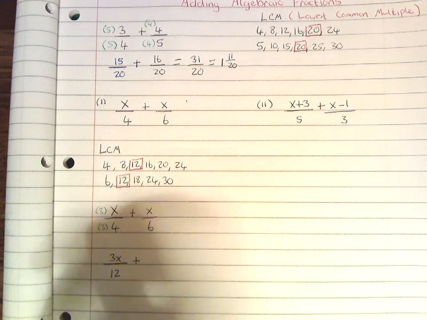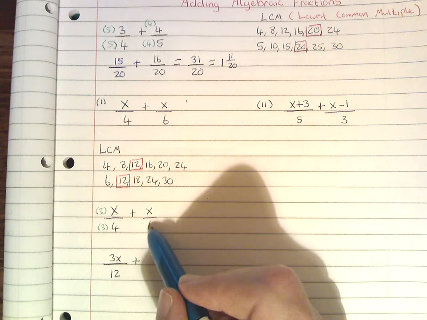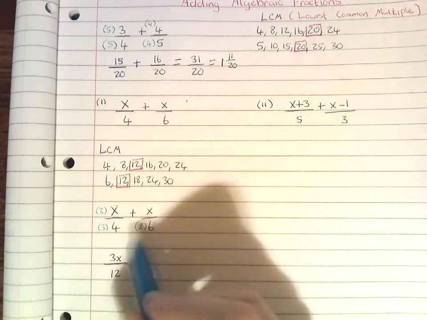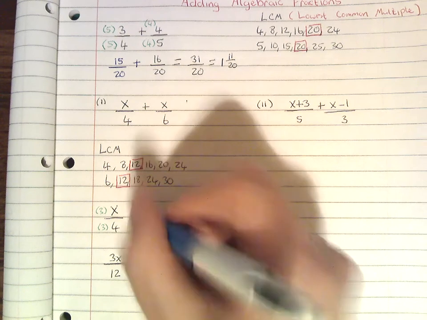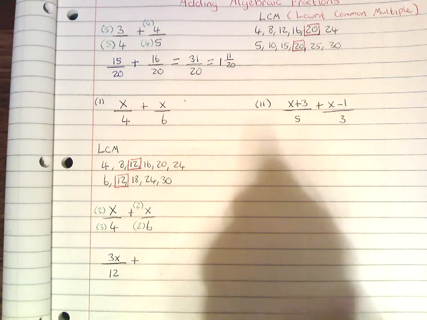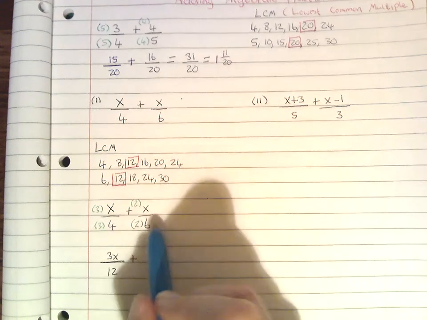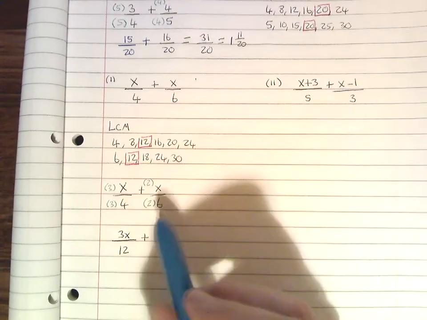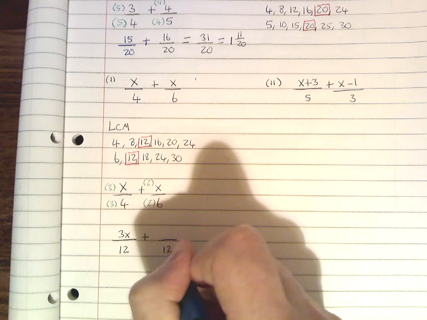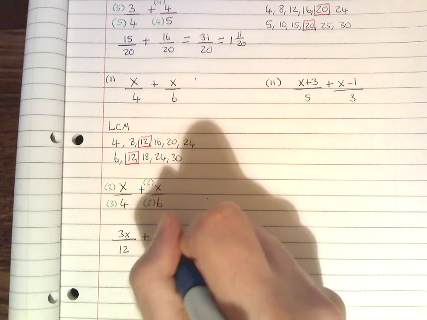then I need to look at this 6, and I want to change it to the lowest common multiple, which is 12. So what do I have to multiply 6 by in order to change it to 12? I have to multiply it by 2. If I multiply the bottom by 2, I have to multiply the top by 2 as well. So I just put it in brackets like so. Then we multiply it out and get our equivalent fraction. 2 times 6 is equal to 12. And then 2 times x leaves me with 2x.